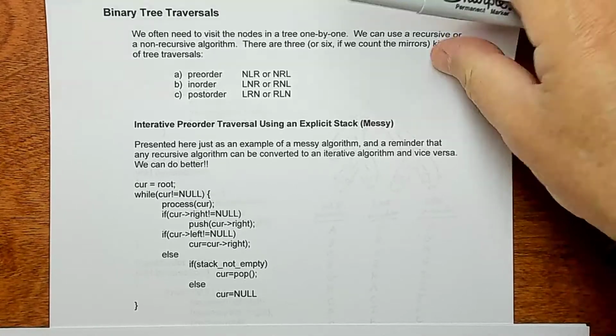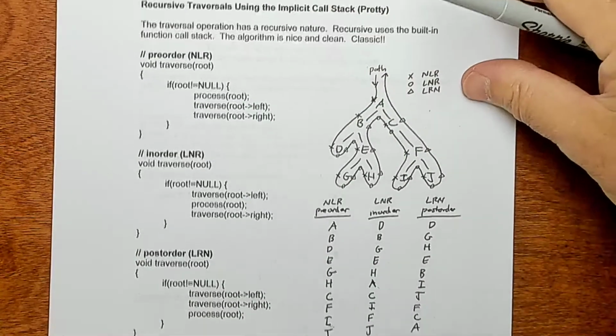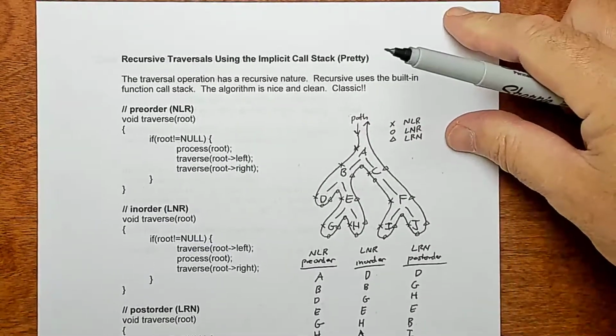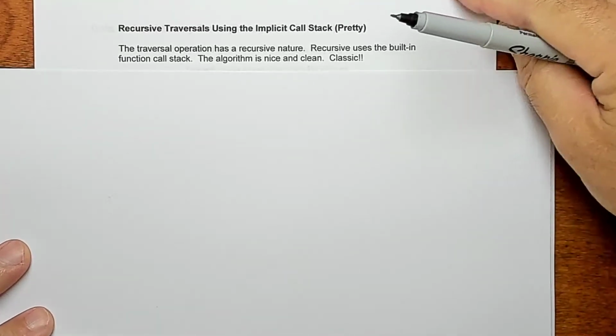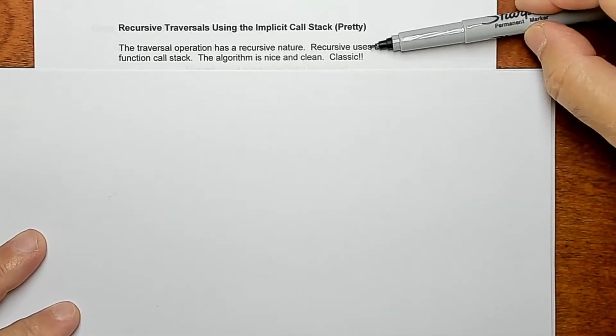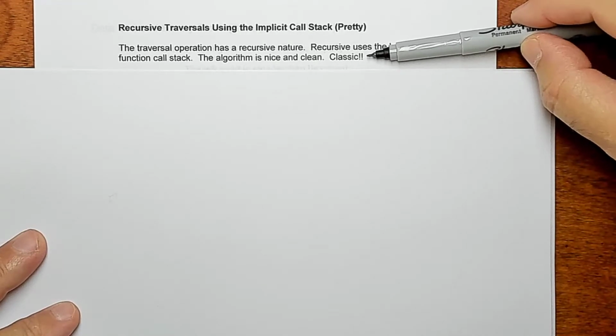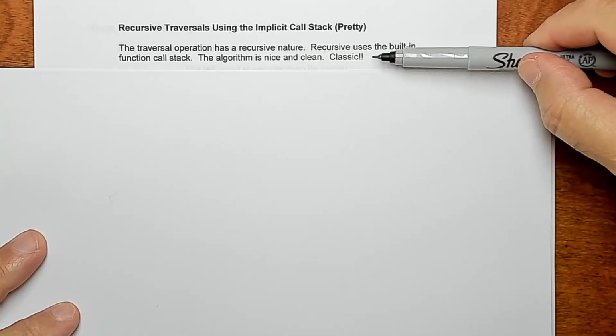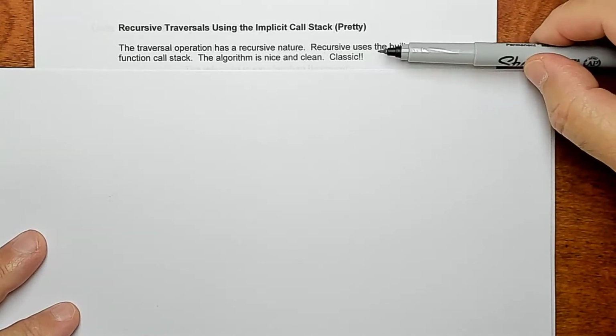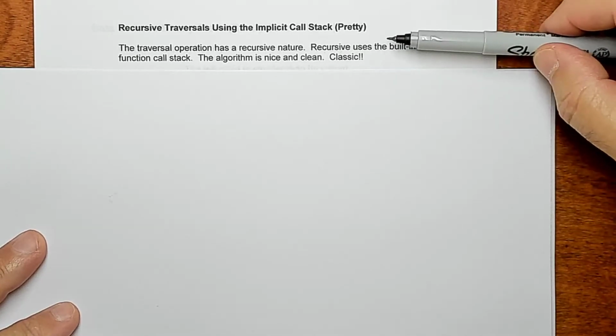So the classic traversal algorithms are the recursive solutions. Let's spend a little bit more time on that. Okay, here they are. A recursive solution uses the built-in function call stack. So there still is a stack, it's just that the stack is implicit. It's built into when you call a function.